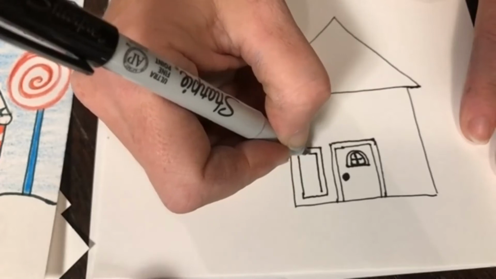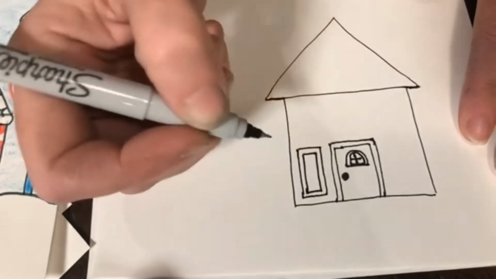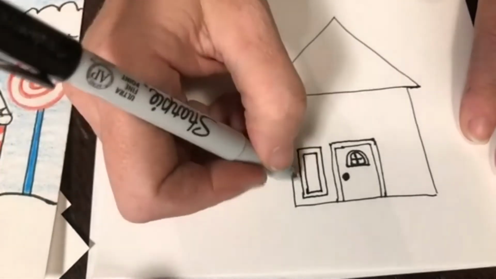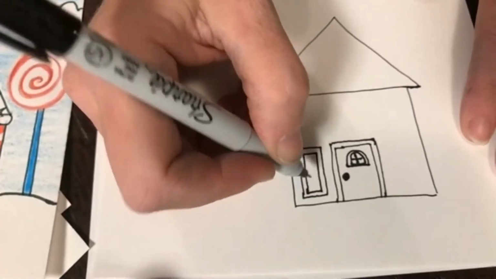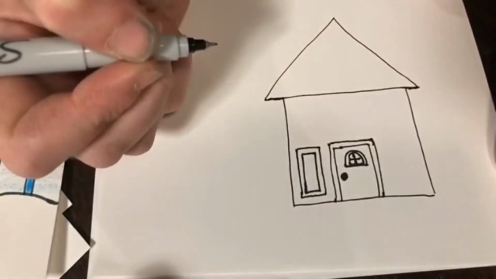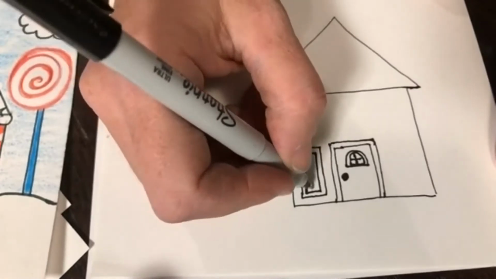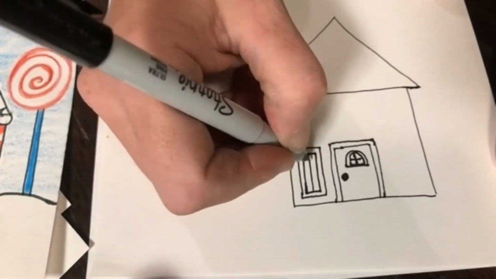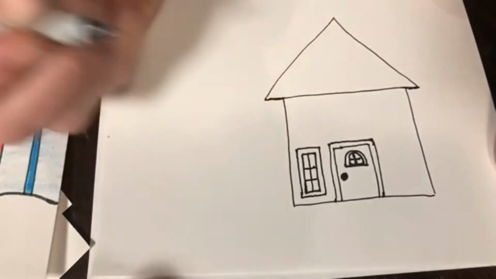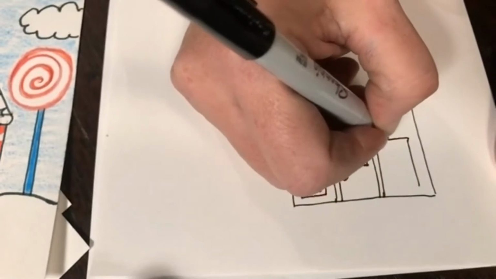So I'm going to make a rectangle for my window, and I'm going to make a smaller rectangle, a little bit smaller right inside. So I have a rectangle, right, which is a long stretched out square, with another rectangle inside. This, again, is the frame around the window. You can leave yours just like this, or you can divide it up. Some of us have divisions on our glass, right? And I'm going to make a matching one on this side.